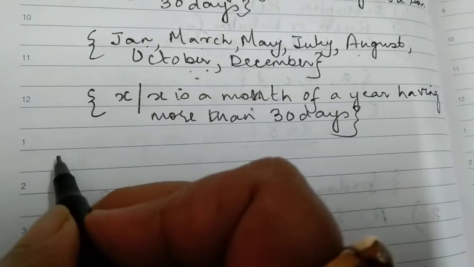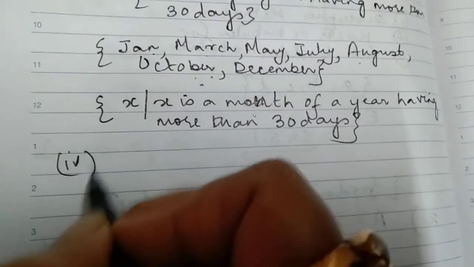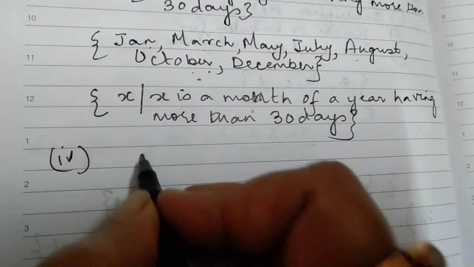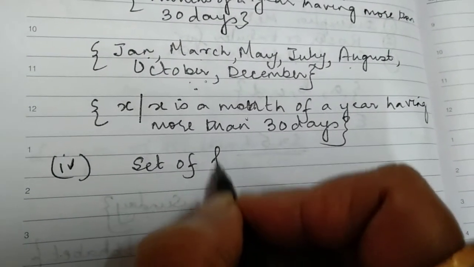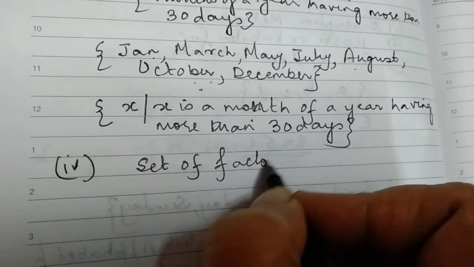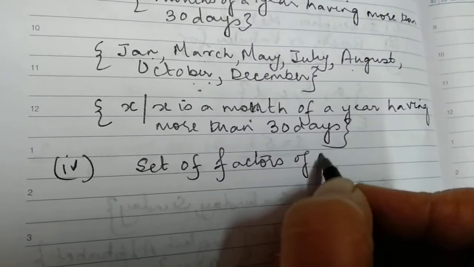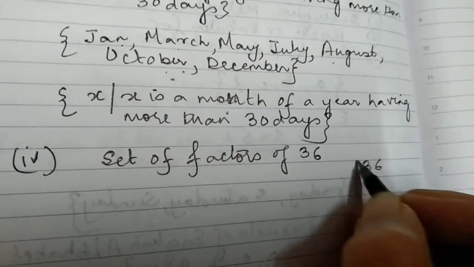In the same way, suppose if I do the fourth part, so the remaining part you can do it, the set of factors. So this is the descriptive form, set of factors of 36. So I find out the factors of 36 first.